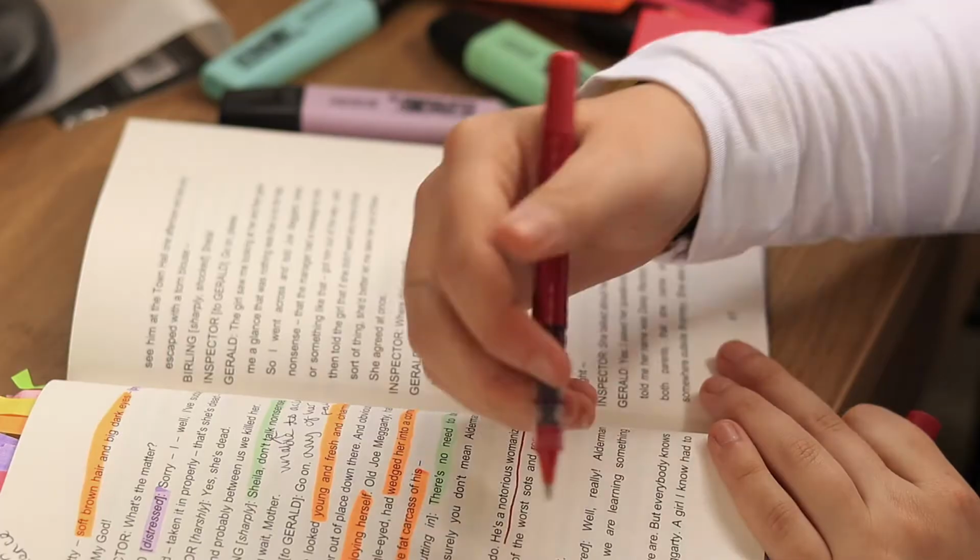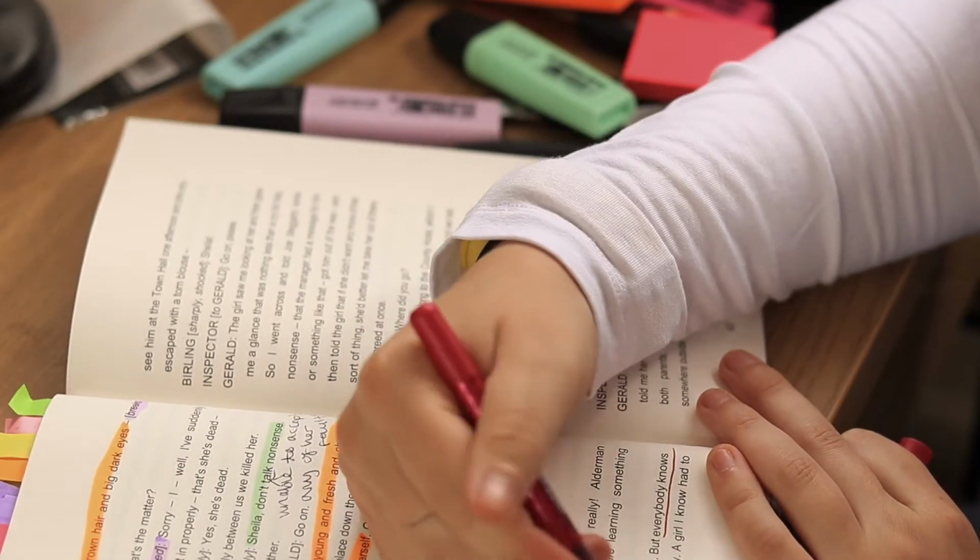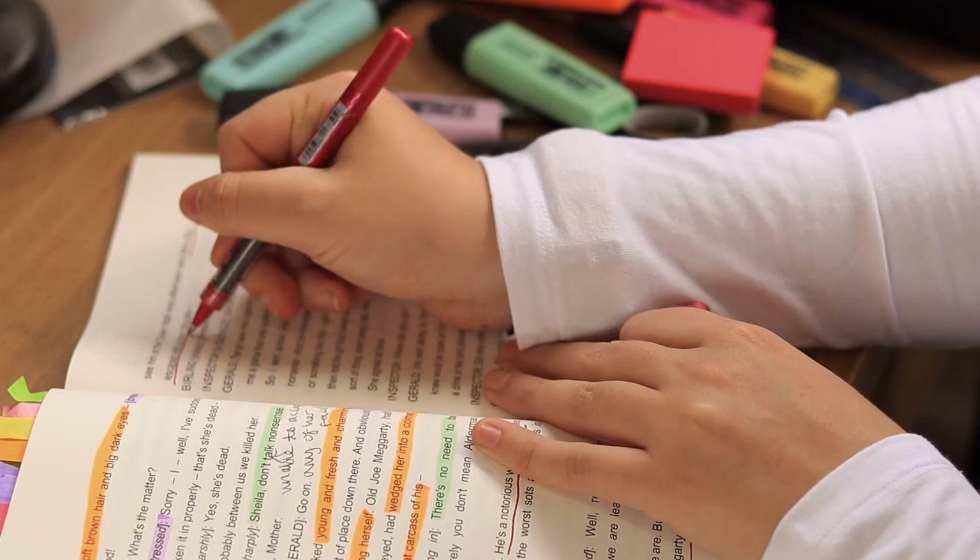And here is me underlining. You probably didn't need to see it to know what it was, but here you go anyway.